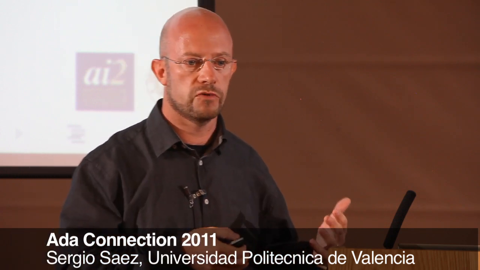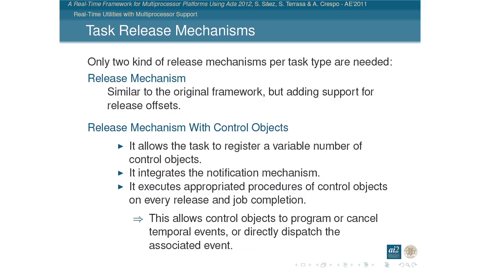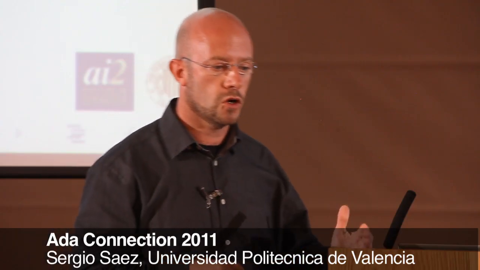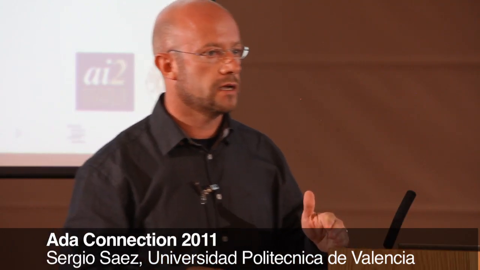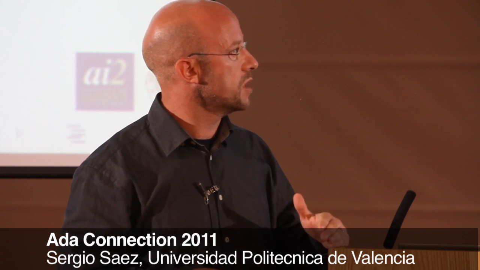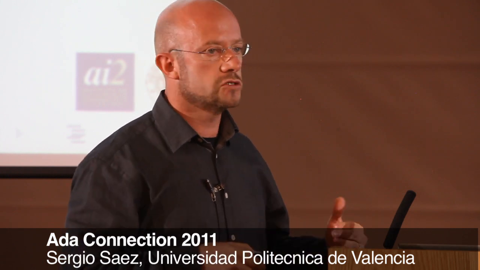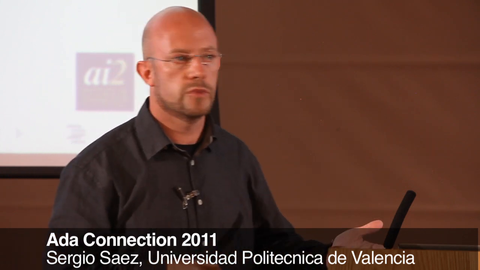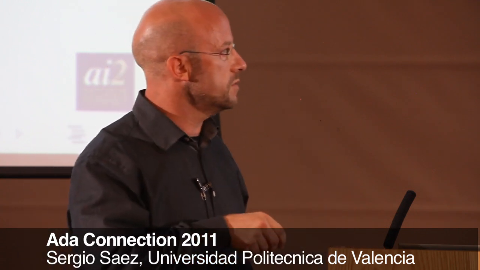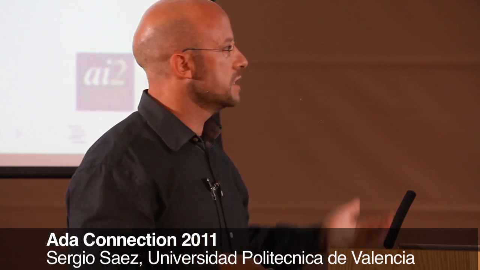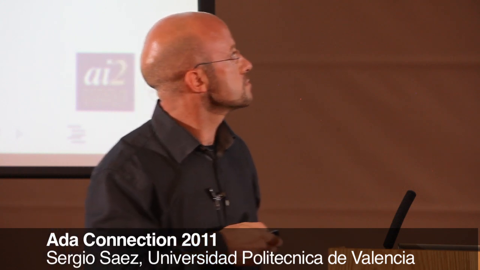the event concurrently with the task code, and executes control object procedures in order to allow initialization. On every release and job completion, all the control objects execute a procedure in order to allow these control objects to program temporal handlers, to cancel temporal events, or to directly dispatch the events associated with these control objects.